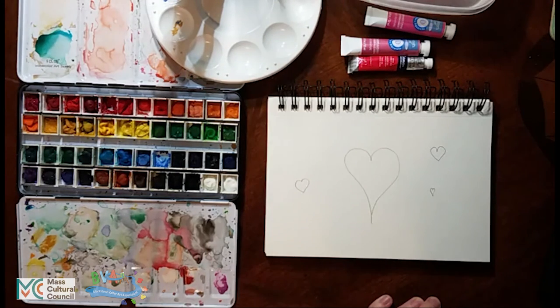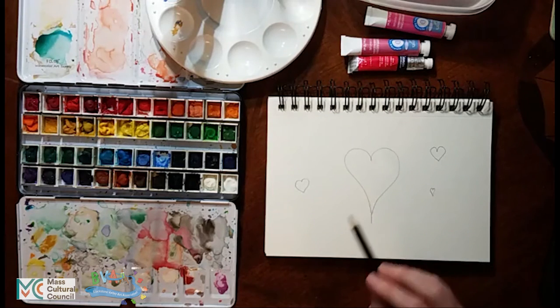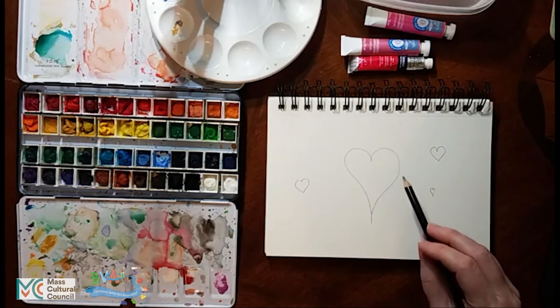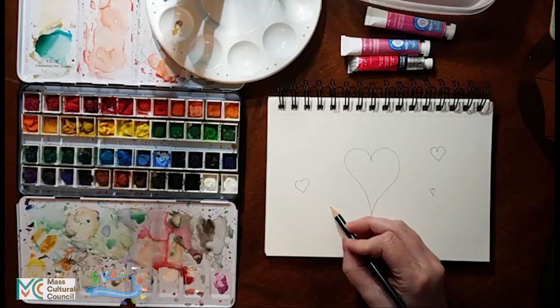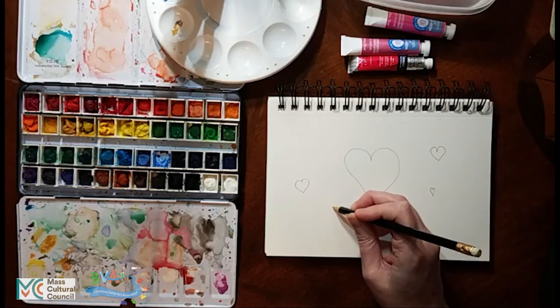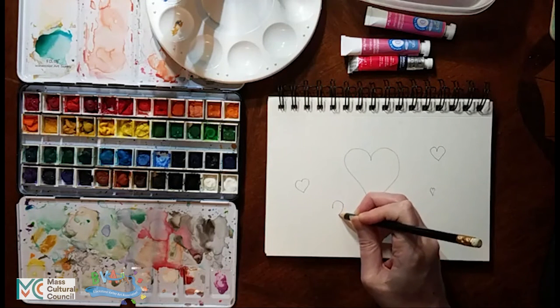You could have a computer program that said, alright, do two arches that are half circles, and then add a line which is at a 45-degree angle. Now, a computer could kick out hearts, but it's different if you're drawing your own heart and you're making it personal to you. So have fun making whatever types of hearts are meaningful to you.